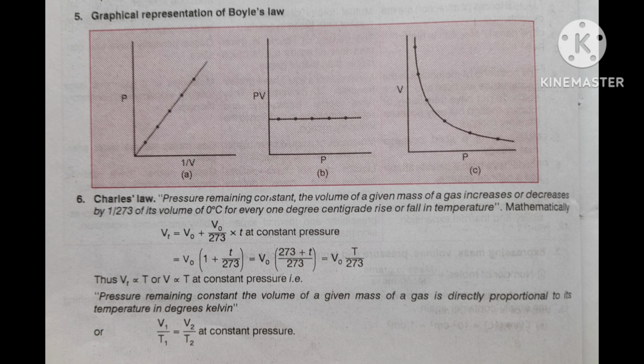Again it will not become fully parallel, but it will come closer to the x-axis, so you can say it looks almost vertical. These are the three representations of Boyle's law.